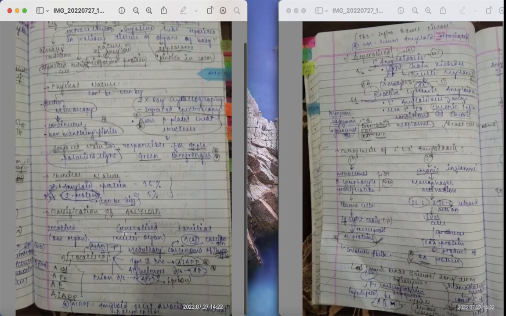Amyloidosis can be localized, generalized, or familial. Localized amyloidosis, as the name itself suggests, involves one organ, and in generalized there could be multi-organ involvement, and familial is actually hereditary. Moving on to the first type, that is localized. Localized contains 4 examples.